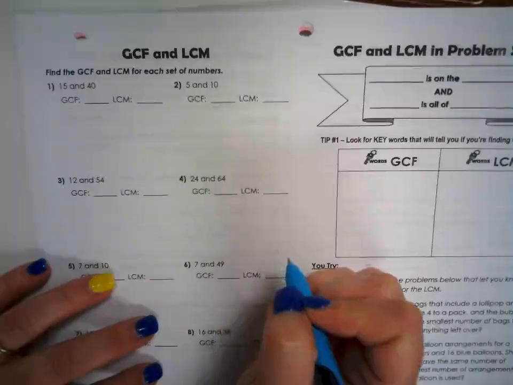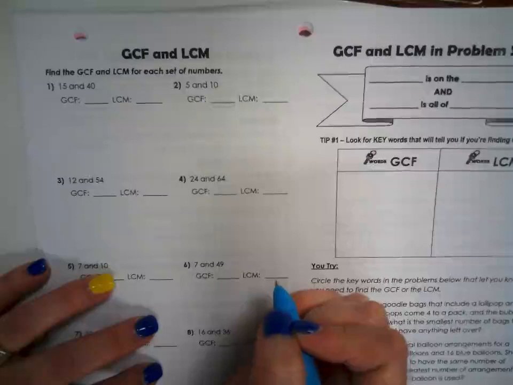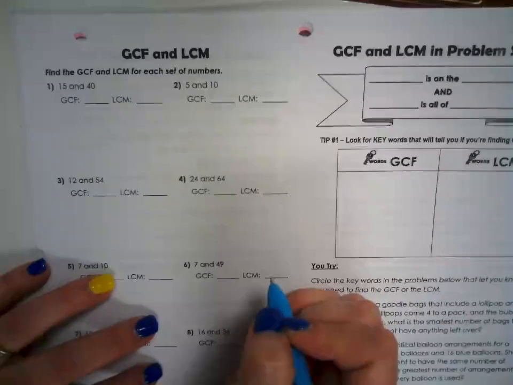Hi, this is Mrs. Katz, and today we're going to go over how to find the GCF and LCM for a set of two numbers. This is a quick review for my kids as I've already taught this, but I thought it might be helpful for you to see how I taught it to them.